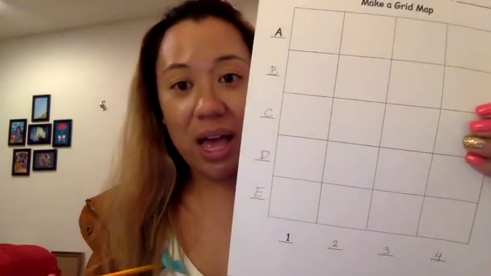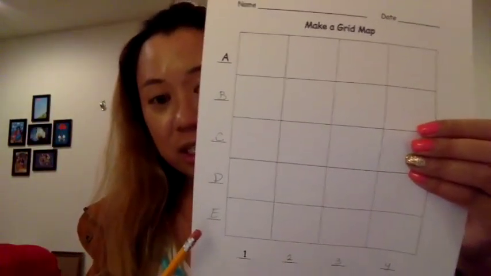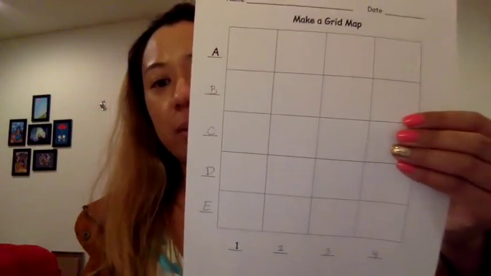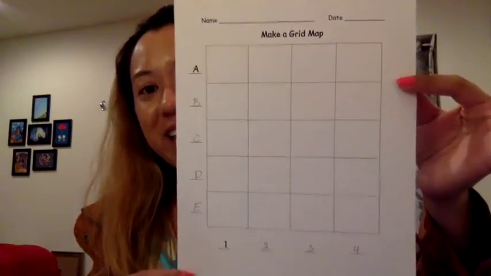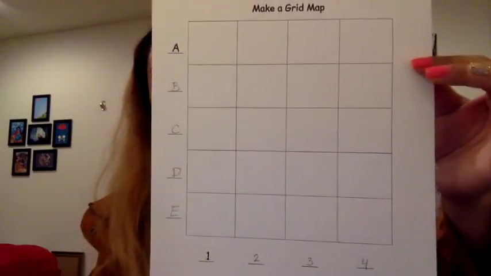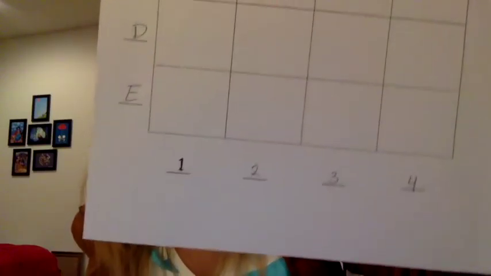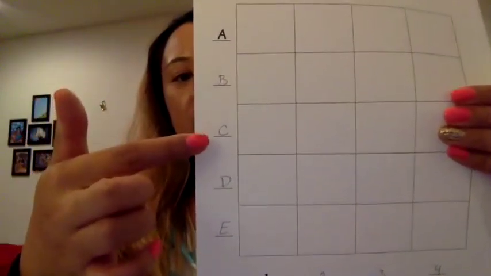So let me show you what to do, and then you are going to do it. I'm going to give you some time now that I've filled it out. I want you to fill it out as well. It should look just like this with 1, 2, 3, and 4 right here, and then we've got A, B, C, D, and E right there.